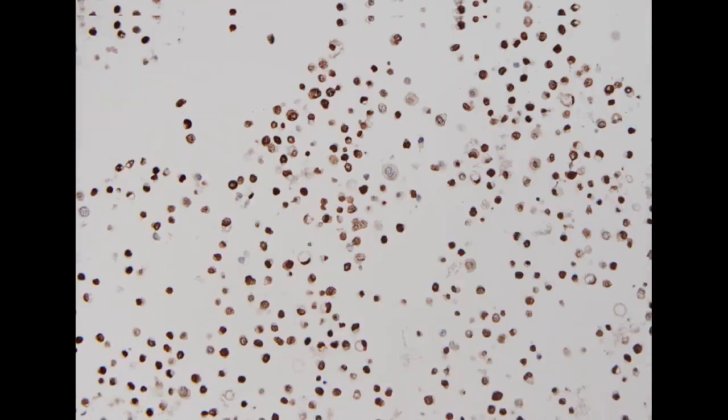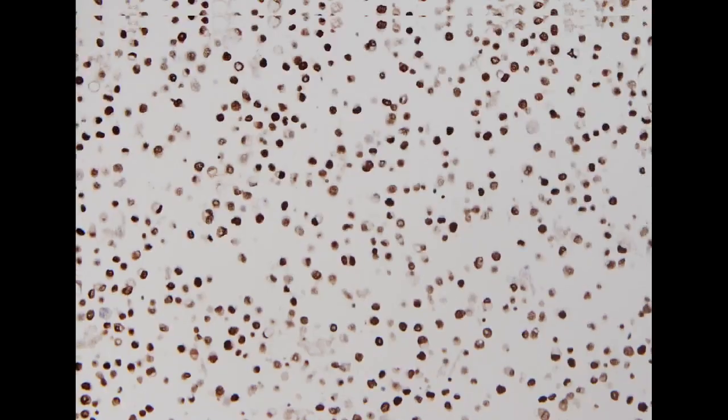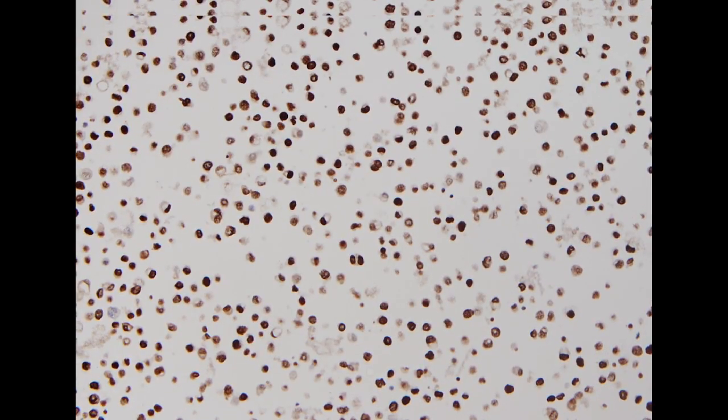So basically, the patient came to our hospital with the initial presentation of abdominal fullness. And it turned out to be a metastatic lobular carcinoma from the breast in both the pleural effusion and the ascitic fluid.